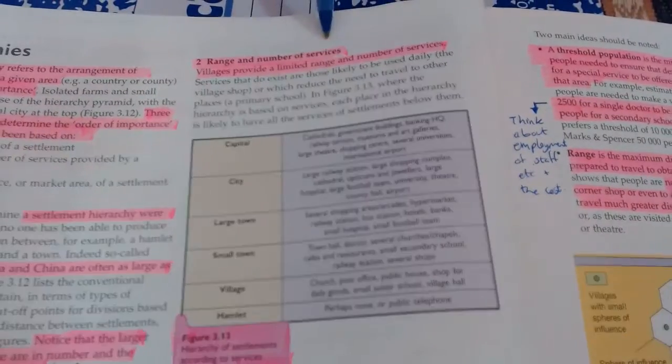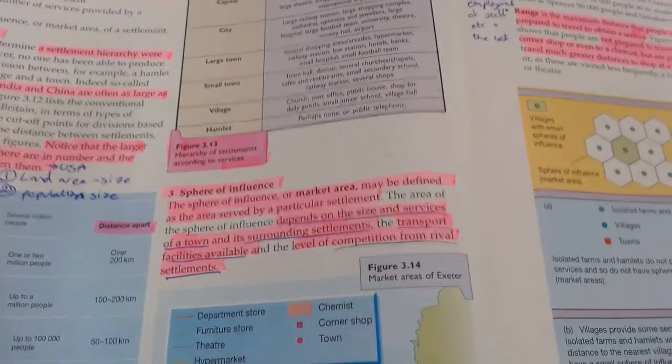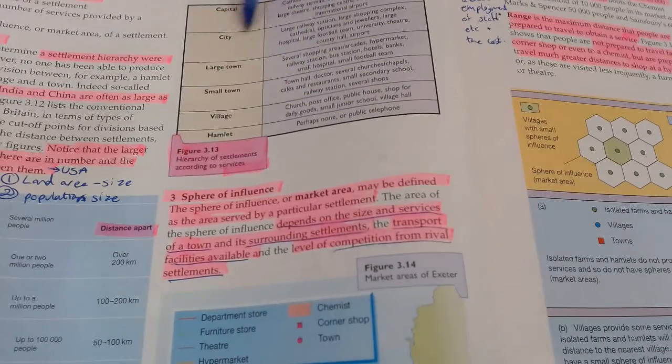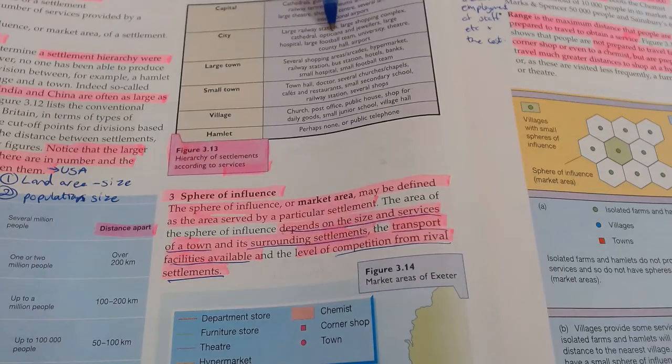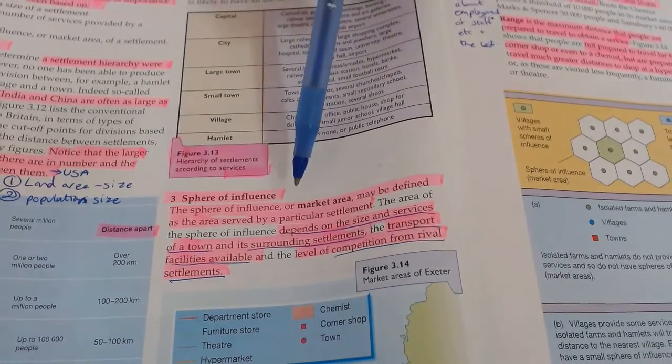Okay, so let's jump up onto the top of page 38. Range and number of services, we've already done that, so we can move down. Okay, this table here is just some examples of services. You don't need to spend very long looking at that. Okay, this is the important one.